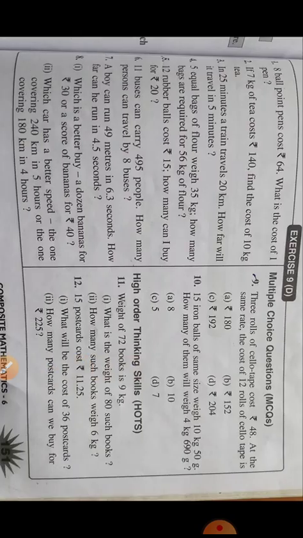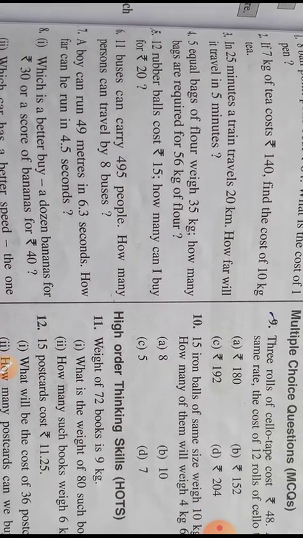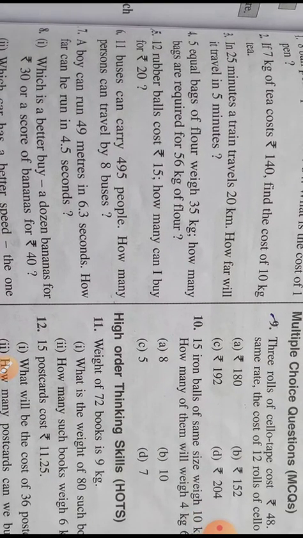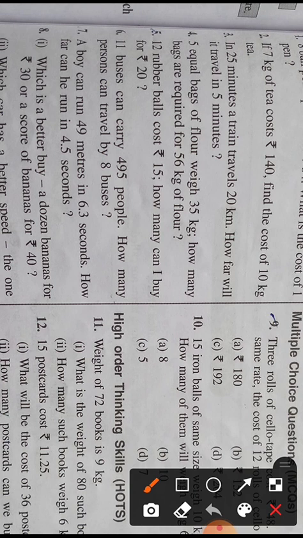Now let us check question number 3. The question number 3: in 25 minutes a train travels 20 kilometers. How far will it travel in 5 minutes? So in this case also they have given us that in 25 minutes a train is covering 20 kilometers. So how far will it cover the distance if it travels for only 5 minutes?